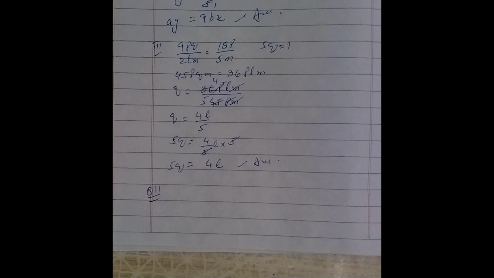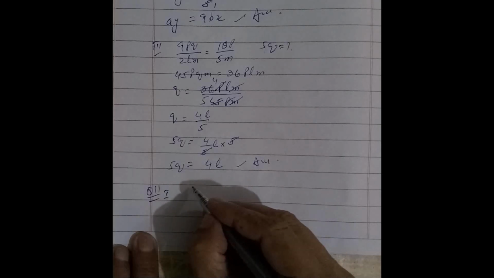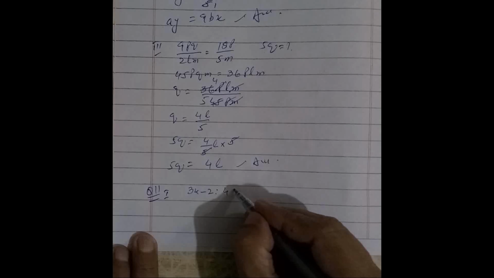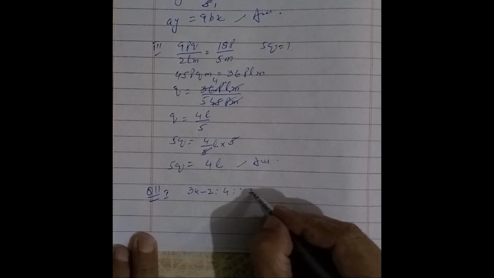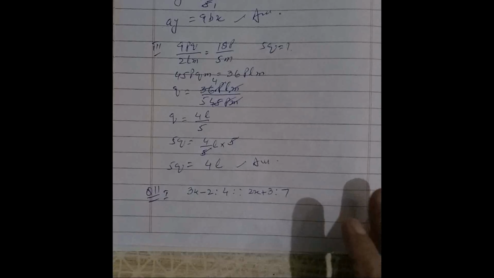We have ratio and proportion questions, and we find the value of x in question 11 completely. It has 5 questions. So we start the first question, which is 3x minus 2 ratio 4 proportion 2x plus 3 ratio 7.